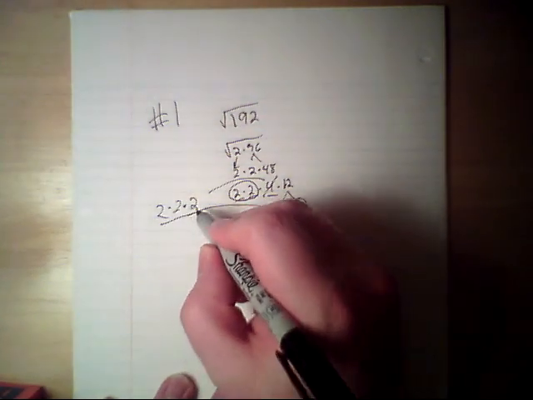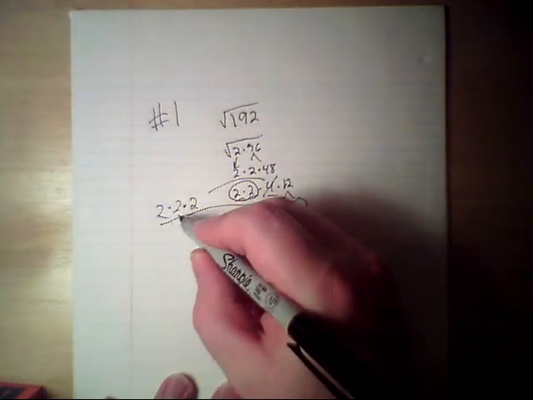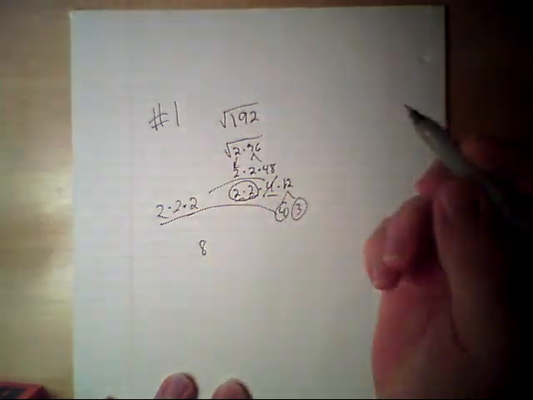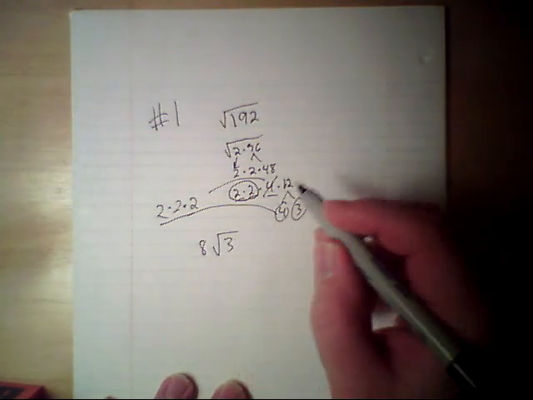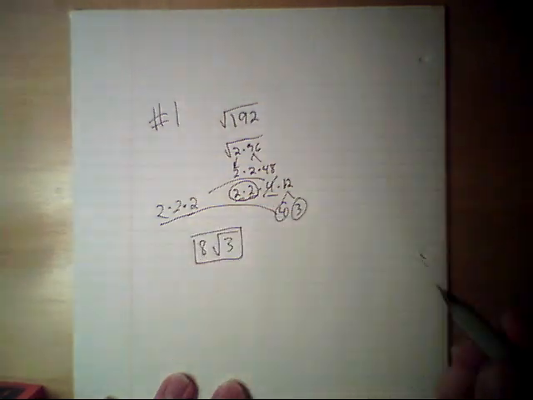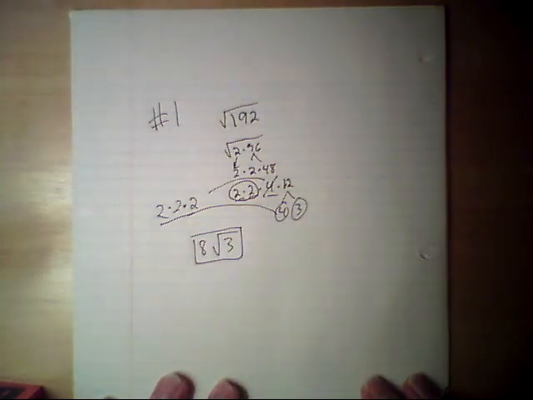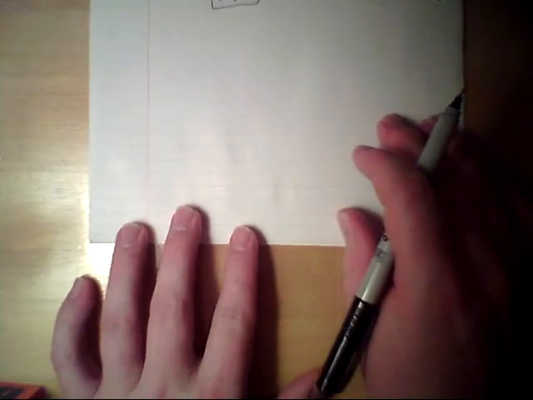So outside the radical, we have 2 times 2 times 2, otherwise known as 8. And inside the radical, we just have this 3 left over. So the answer is 8 square roots of 3. All right, slide this up there.